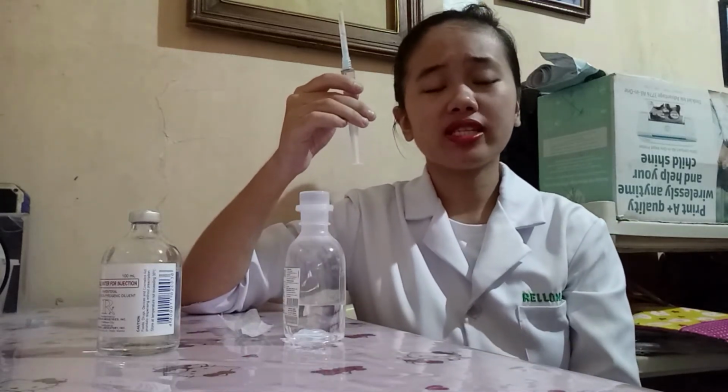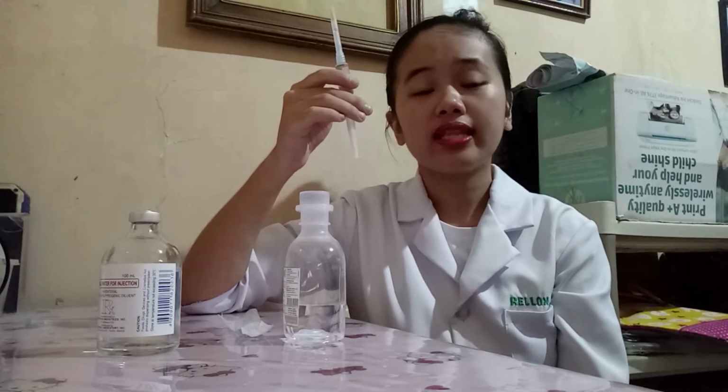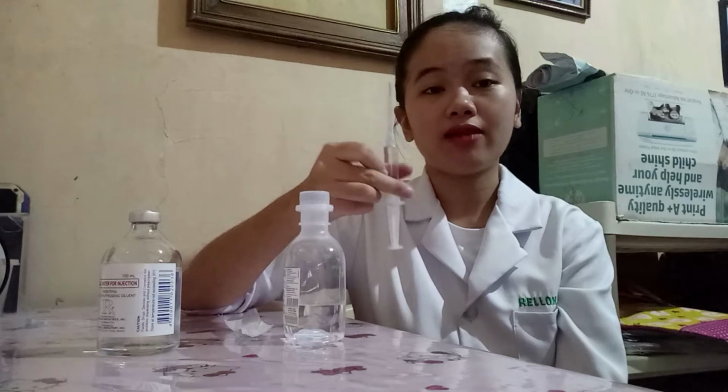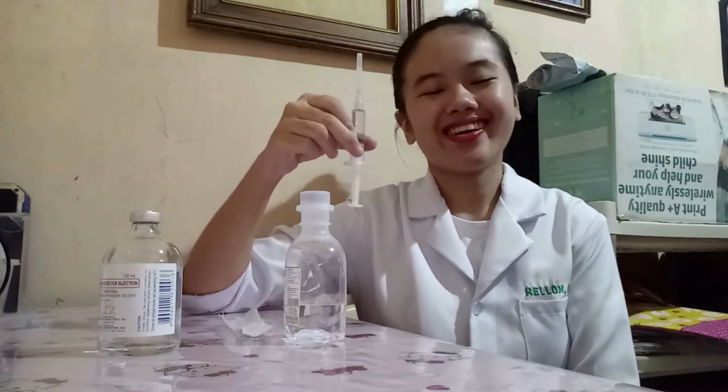So in addition, for mixing medication from one vial and one ampule, first prepare and withdraw the medication from the vial. Then withdraw the required amount of medication from the ampule. So now I have here a mixed medication from 2 vials. So that's all. Thank you.